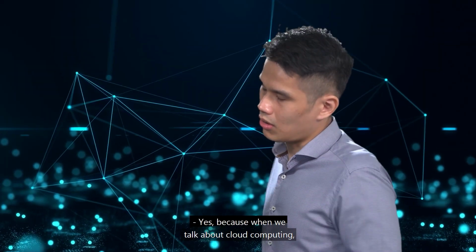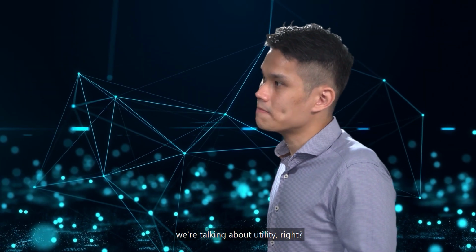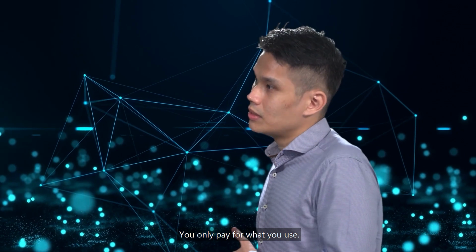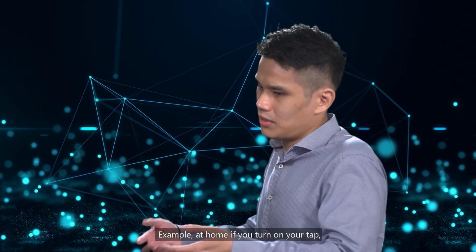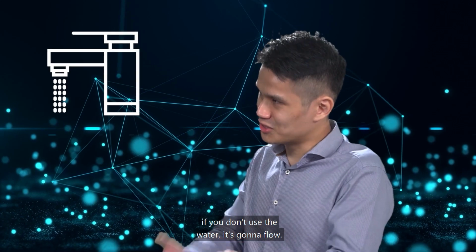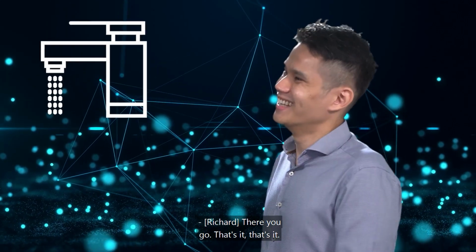Yes, because when we talk about cloud computing, we're talking about utility. You only pay for what you use, and you want to make sure that you don't do wastage. Example, at home, if you turn on your tap, if you don't use the water, it's going to flow. There you go. Yeah. That's it.